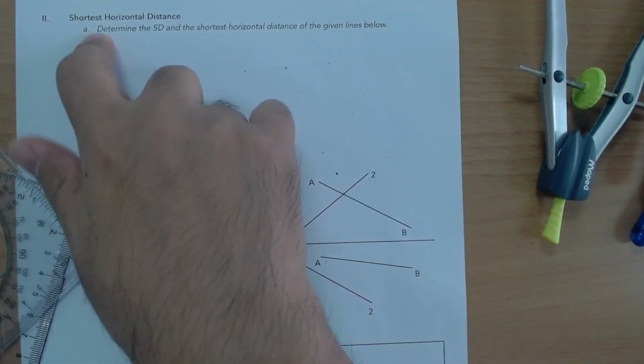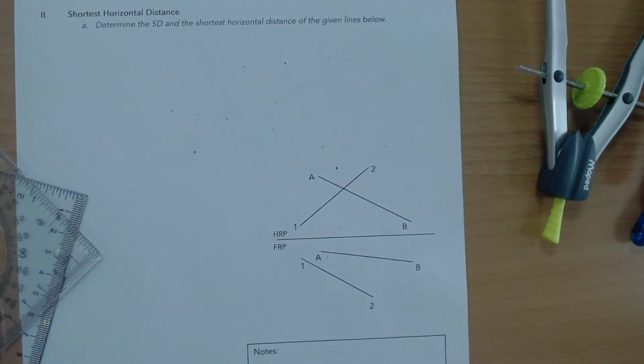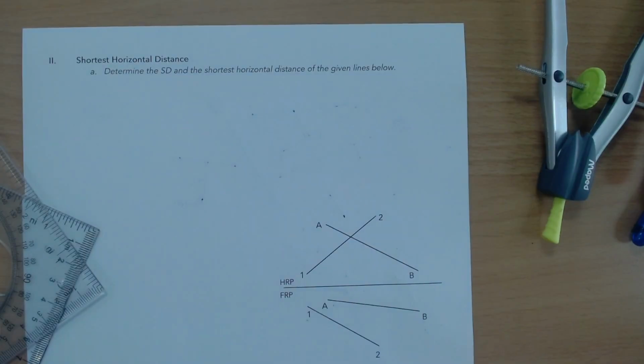Just try to imagine, kailan ba useful ang SHD? Would you imagine a use case wherein you want to get the SHD and not the SD itself? Engineering scenario, mayroon ba kayo naisip? Kailan ba siya useful? Ano? Kailan useful yung SHD, yung horizontal distance? You get the horizontal distance and not the shortest distance. Again, si shortest horizontal distance is like the shortest distance, pero ang restriction niya is dapat horizontal siya, or kumbaga flat siya sa HRP, sa ground or HRP.